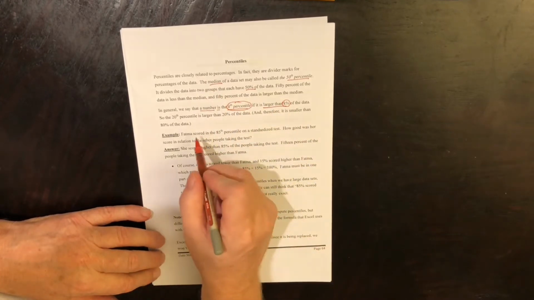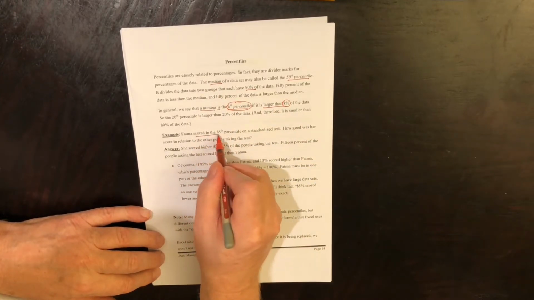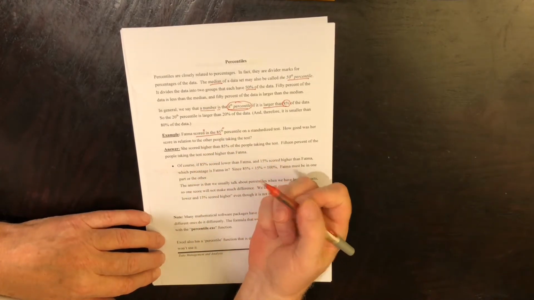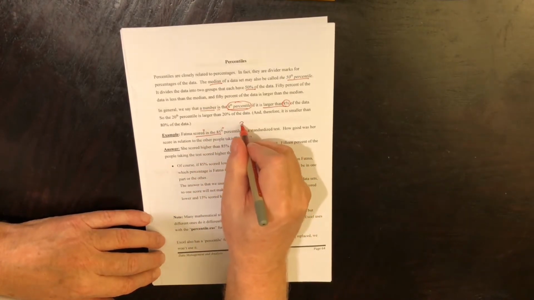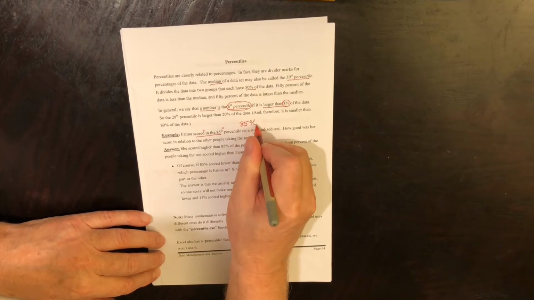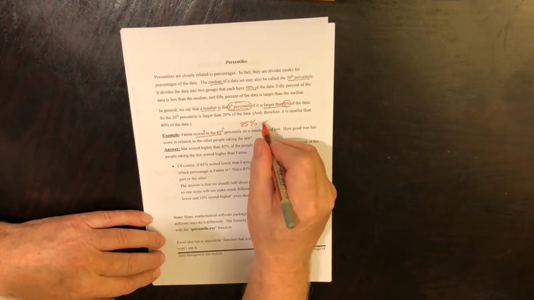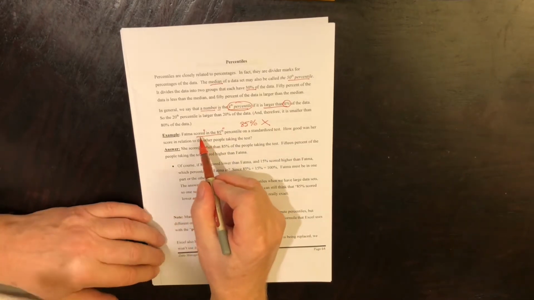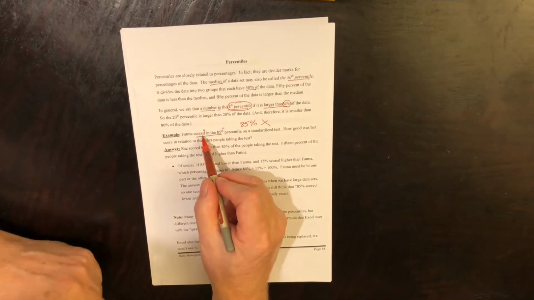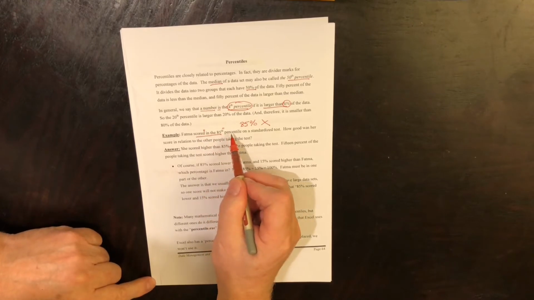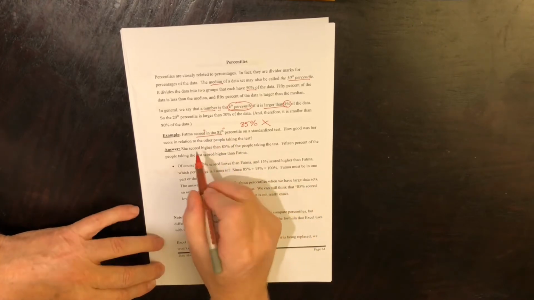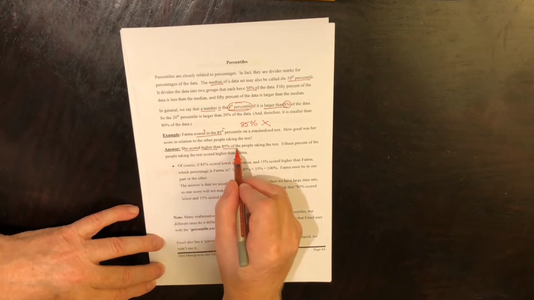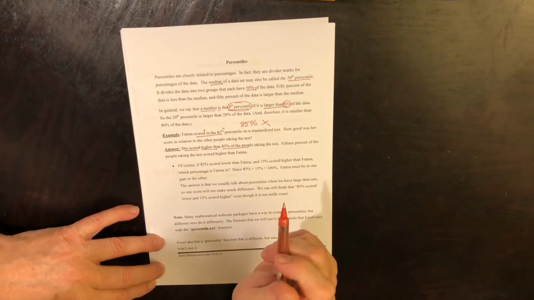If Fatma scored in the 85th percentile, we're not saying that Fatma scored 85%. This is not what we're saying. We're saying that whatever her mark was, she scored in the 85th percentile. That means that she scored higher than 85% of the other students.